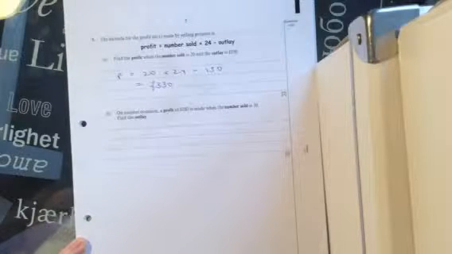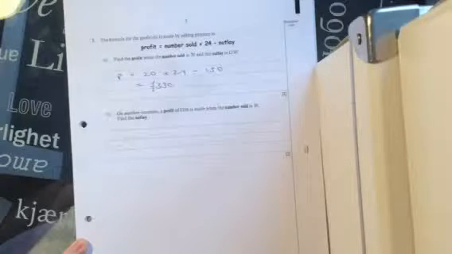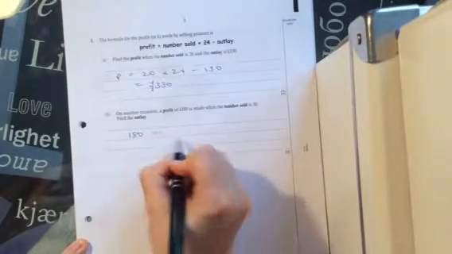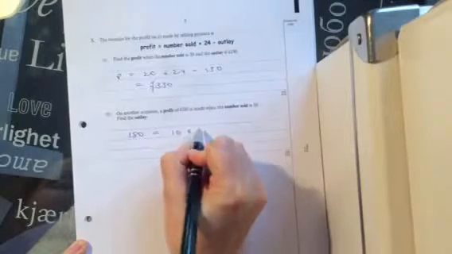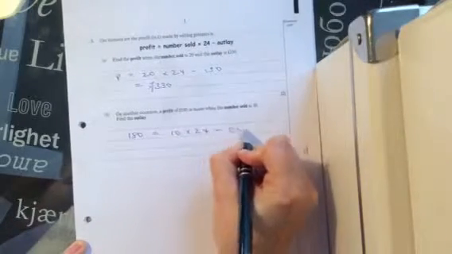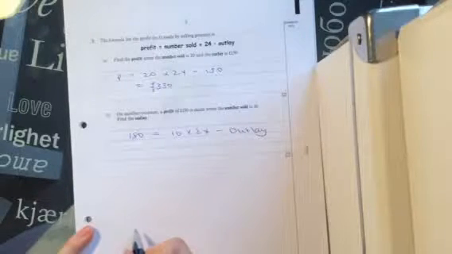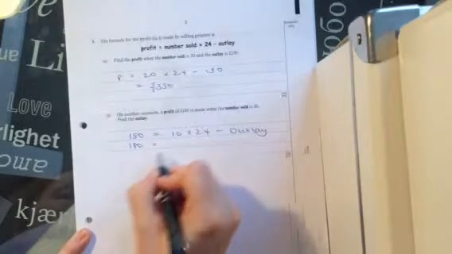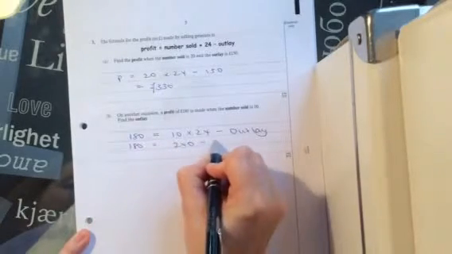On another occasion, the profit is £180 and the number sold is 10. We've got to find the outlay. So this time we're substituting the profit with 180, the number sold with 10, but we don't know the outlay. Work out any multiplications or any part of the calculation you can. So we know 10 times 24 would be 240.